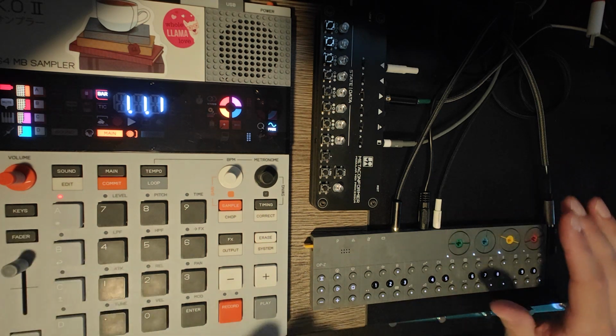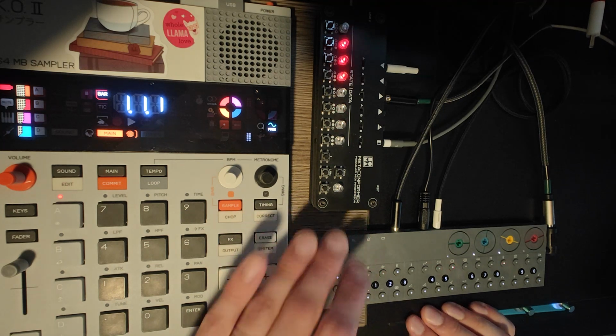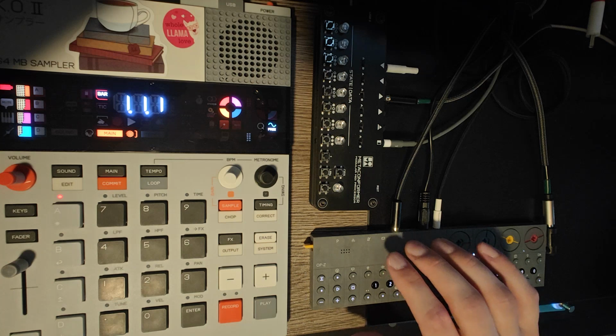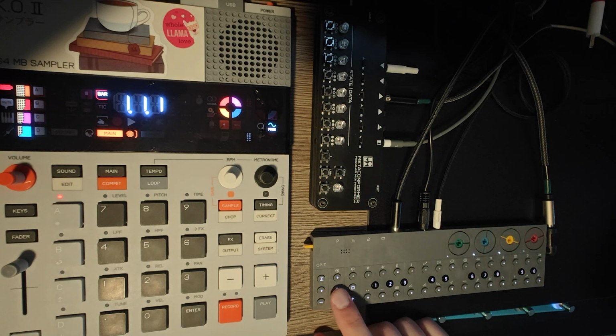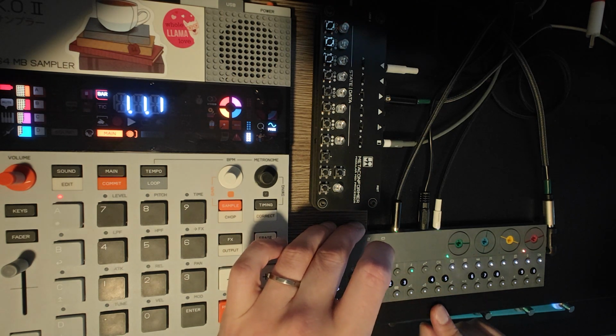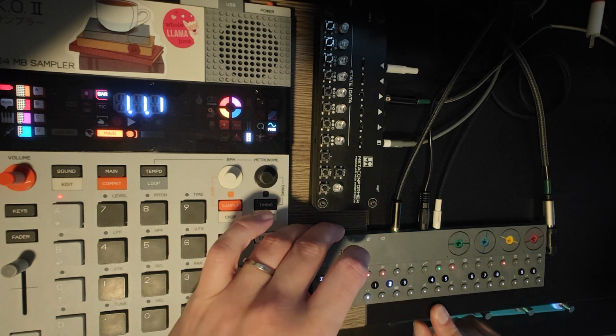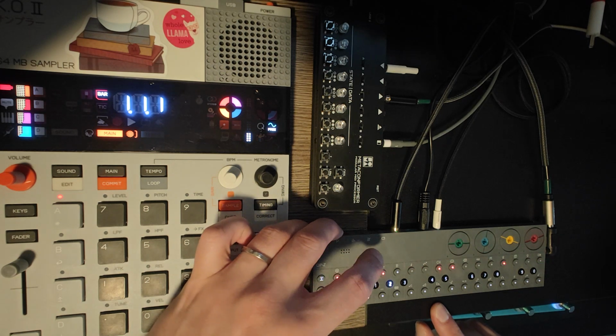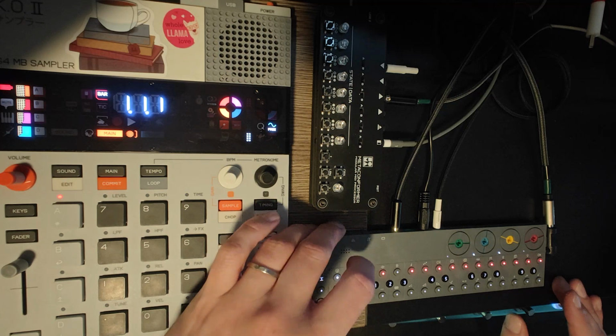For my second example, I'm actually going to use an OPZ pattern, and it's going to be a little bit more involved. So I already have the drum track on the OPZ, and it currently sounds just like this. So just kind of like this echoey sound.